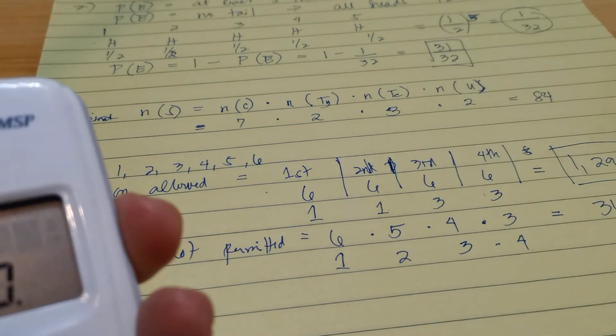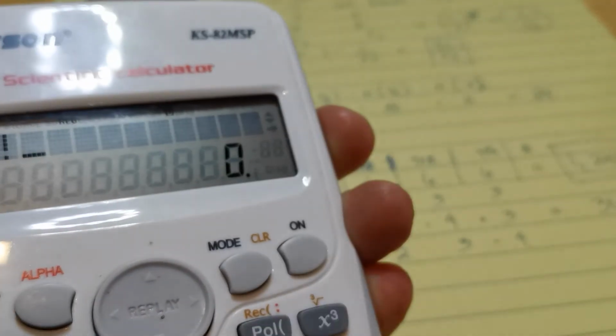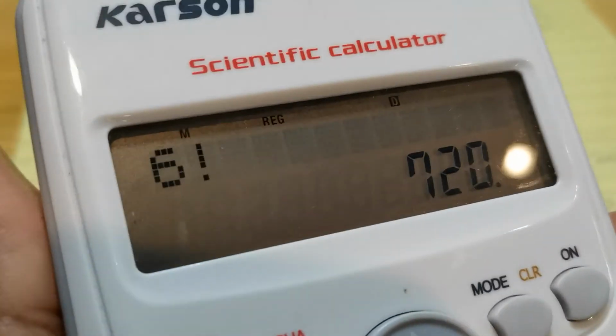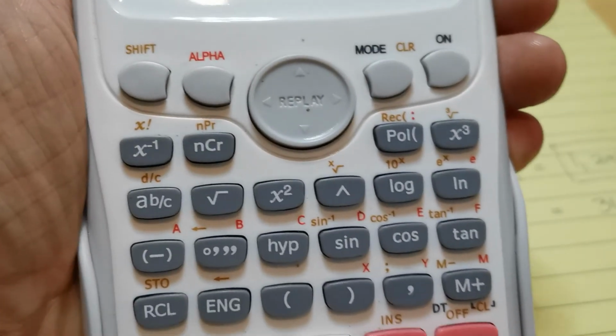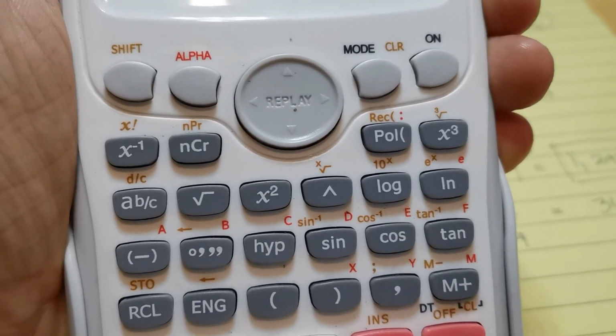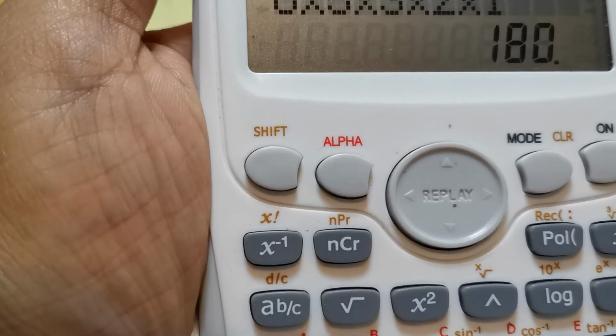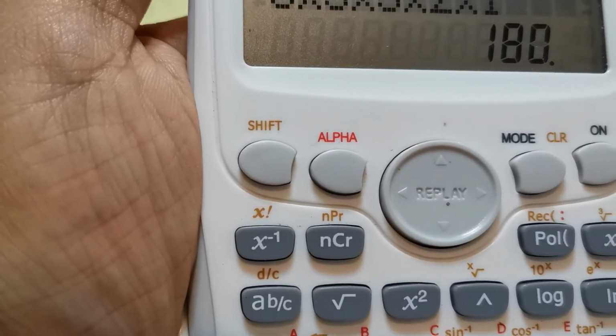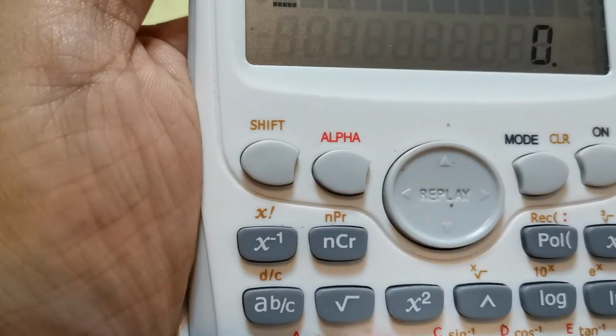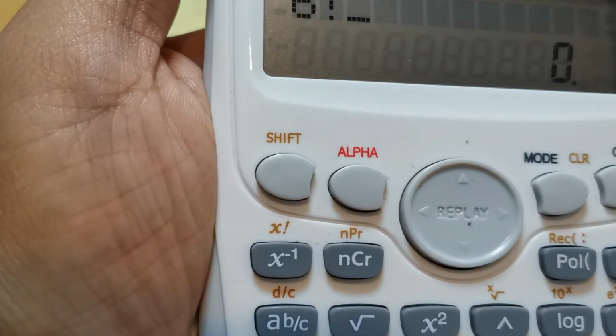Tignan natin kapag ganyan. Okay, so, kapag ito 6 factorial, ano ang lalabas? Okay, 720. Bakit 720? Kasi 6 times 5 times 4 times 3 times 2 times 1 equals 720. 6 factorial is 720.